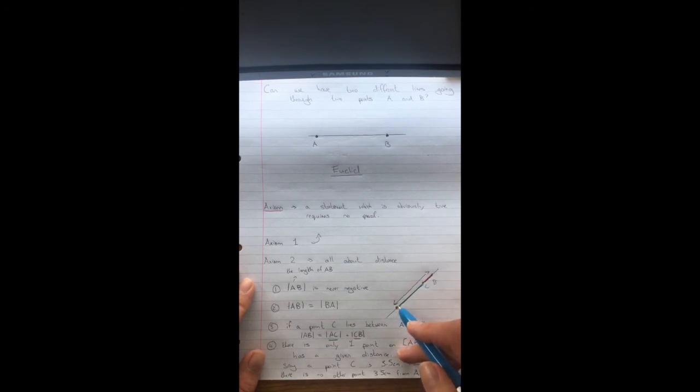So just to finish off on this point here, we were saying that C is the only point on this ray AB that is 3.5 centimeters. We've given the distance 3.5 centimeters from A. It is 3.5 centimeters from A. There is no other point that could go 3.5 centimeters from A along here.